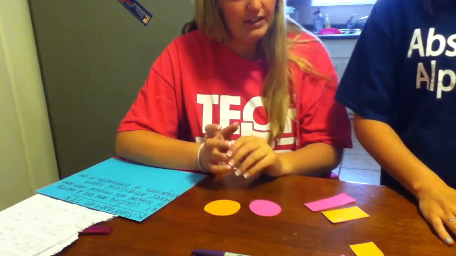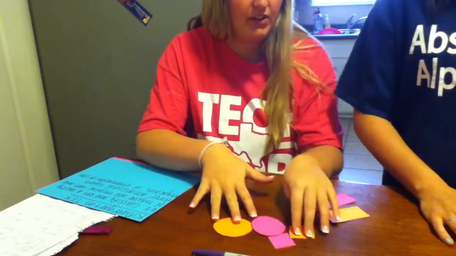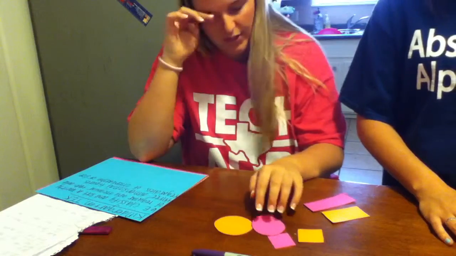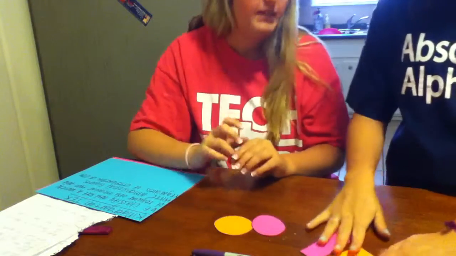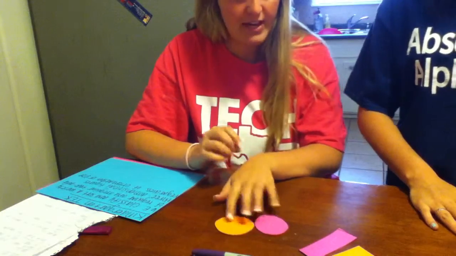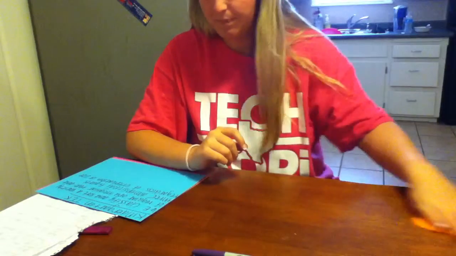So these all are very similar, but these wouldn't really go together. No, because they don't really look alike, right? These kind of look alike, though. Yeah, they do. Okay, perfect. Thank you so much, Jackie.